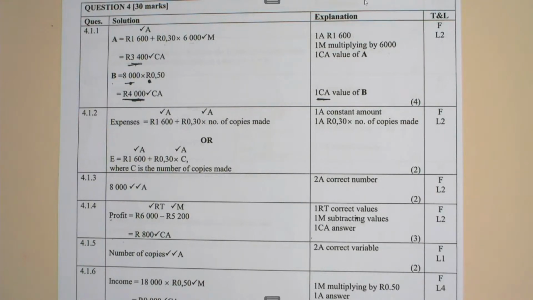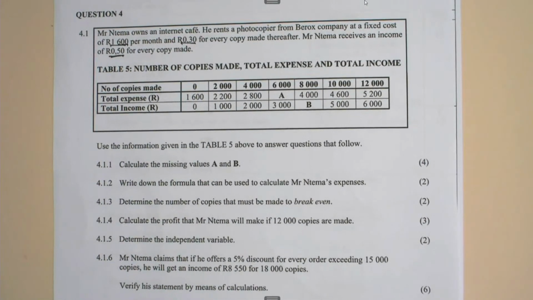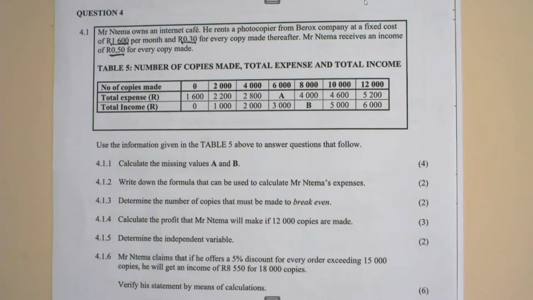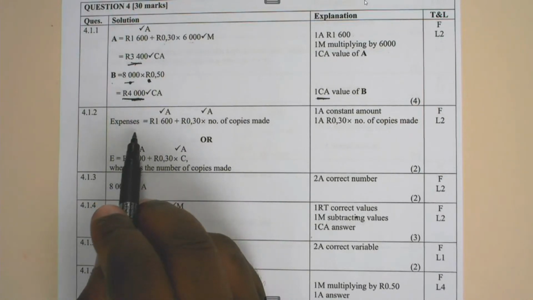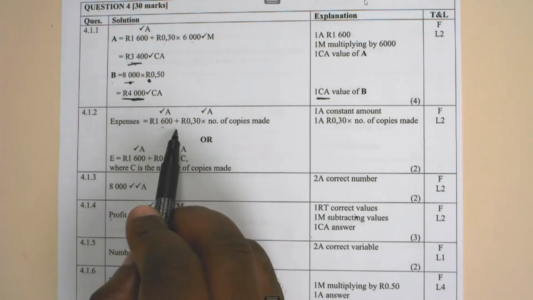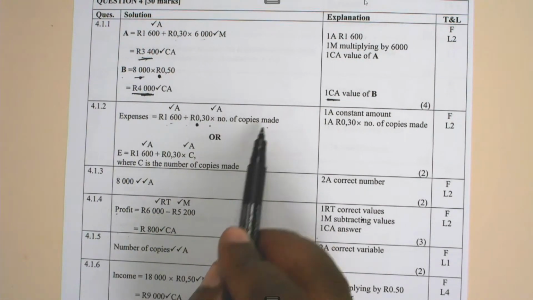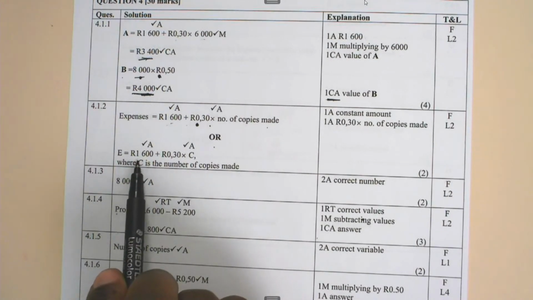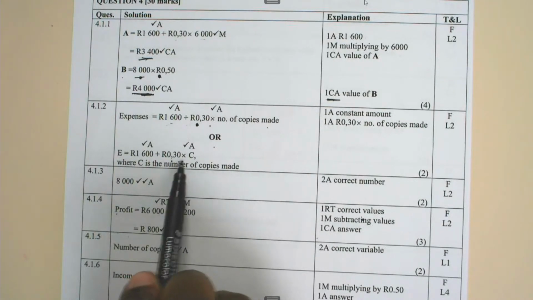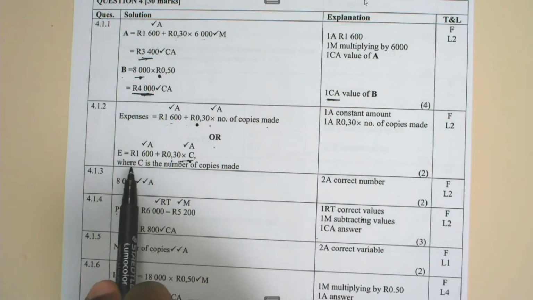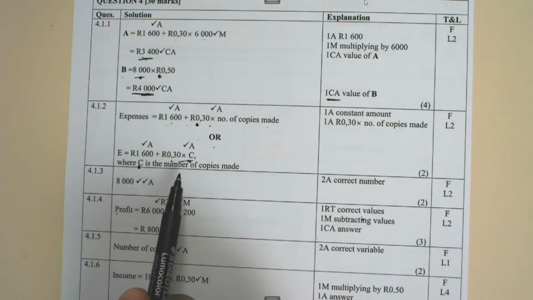Question 4.1.2. It says write down the formula that can be used to calculate Mr. Ntema's expenses. Right, this is the formula. It says expenses equals 1,600 plus 30 cents multiplied by the number of copies made. Or expenses equals 1,600 plus 30 cents multiplied by C. Remember here you need to explain what is C. Where C is the number of copies made.